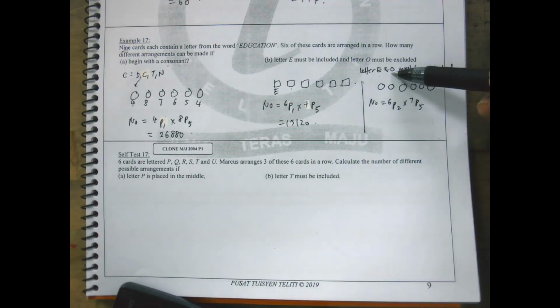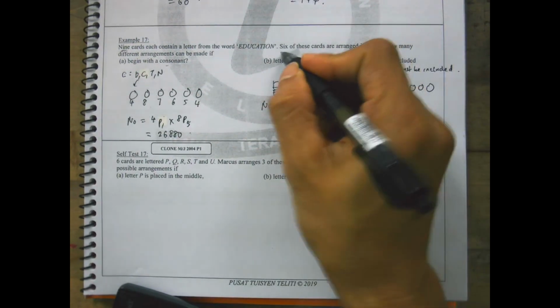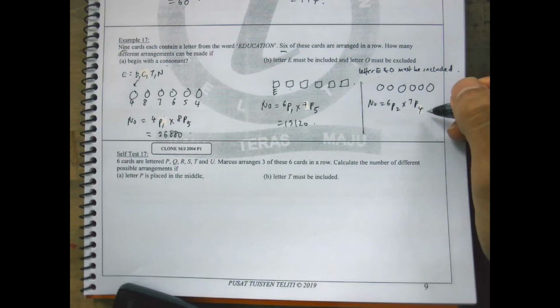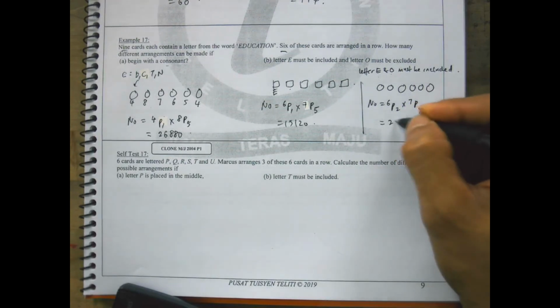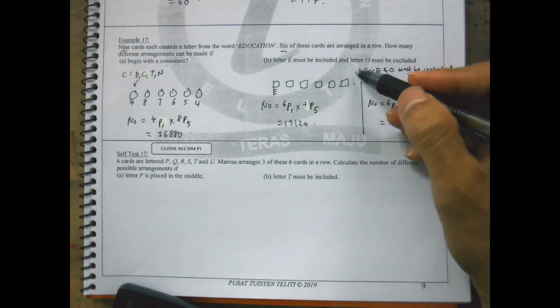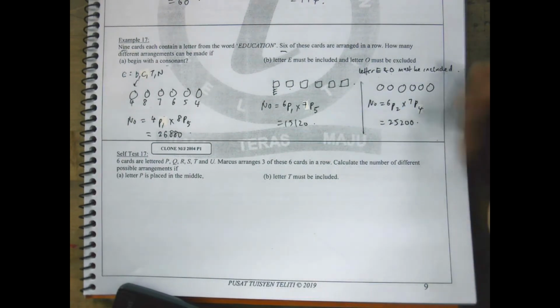Why is it 4? Because you're arranging 6. Right? Oh, okay, for this one, yes. Thank you very much. And your answer? Anybody? 25200. Yeah, I'm just telling you the difference between B and C. I could call this C if you like. Letter E and O must be included.